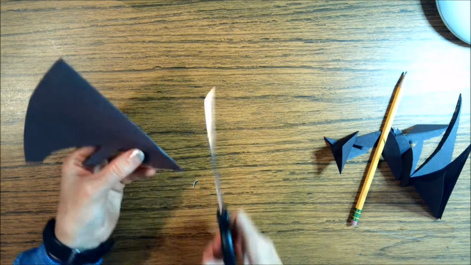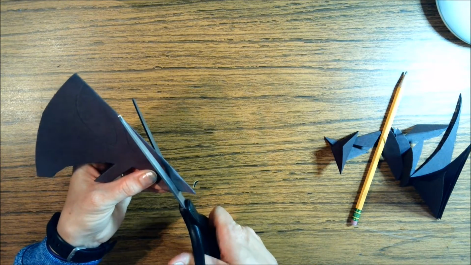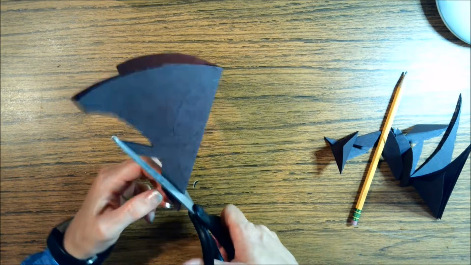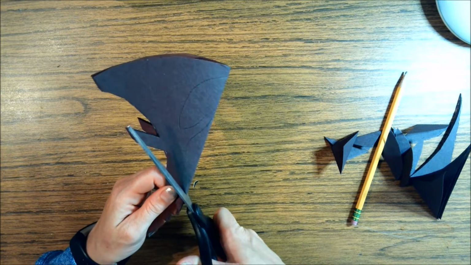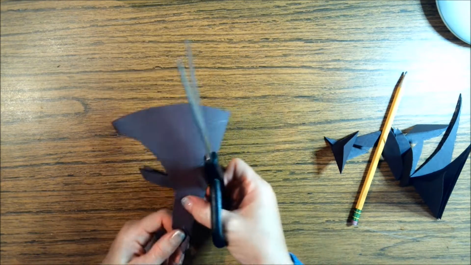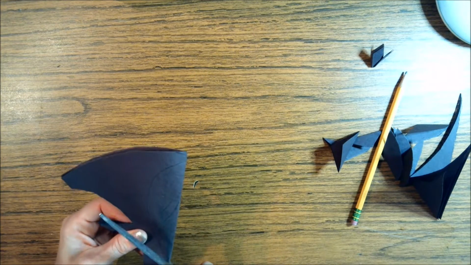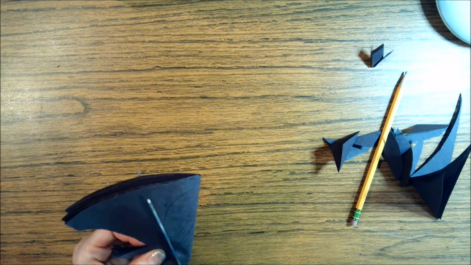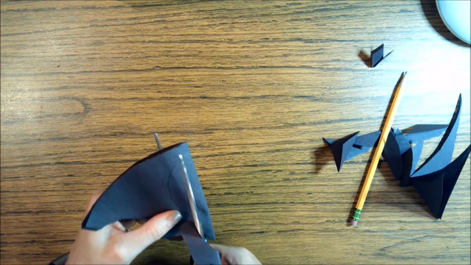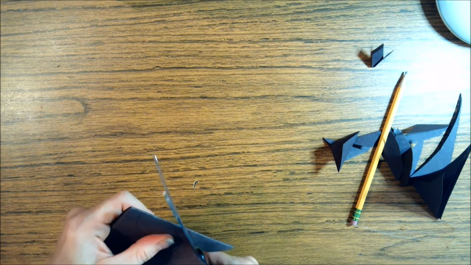You just do not want to cut all the way through your triangle piece. The important thing is that you're making sure to leave black paper in between each of your shapes. Don't make them all connect. This might be a little bit challenging because you're cutting through multiple layers of paper.